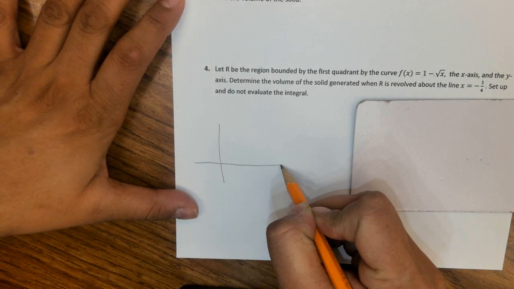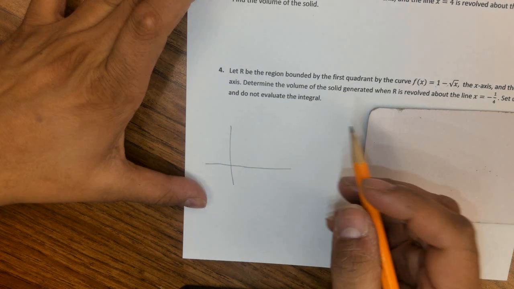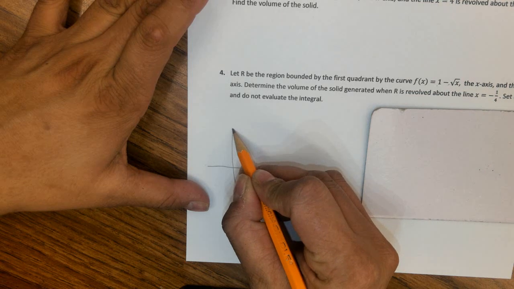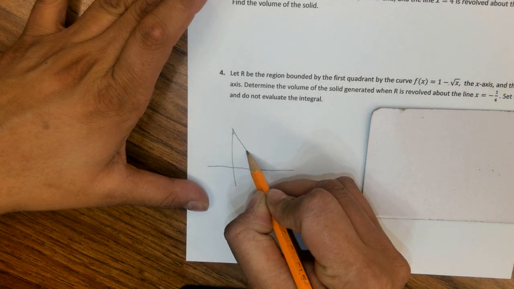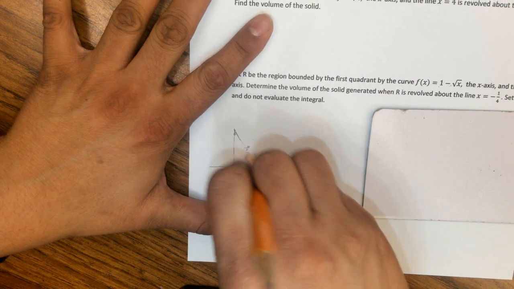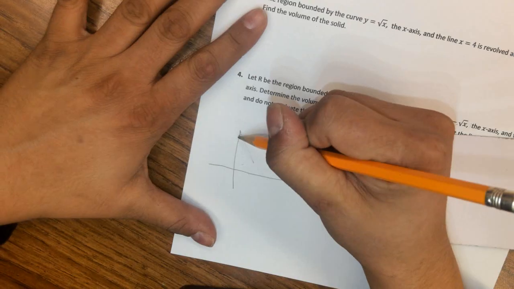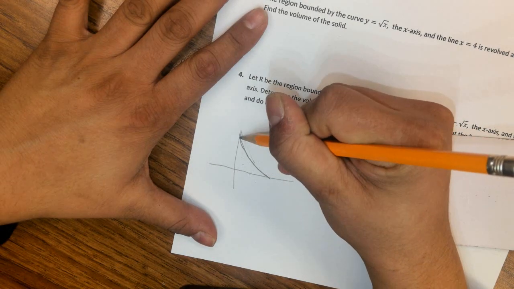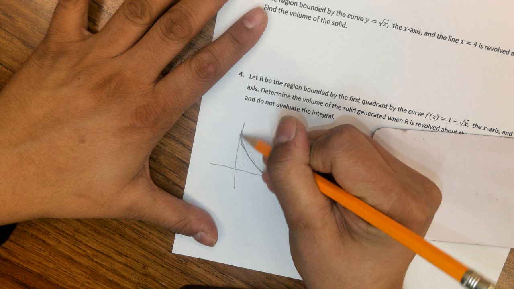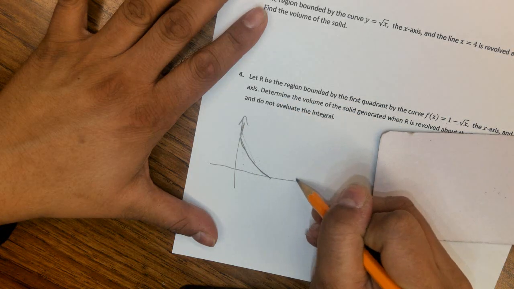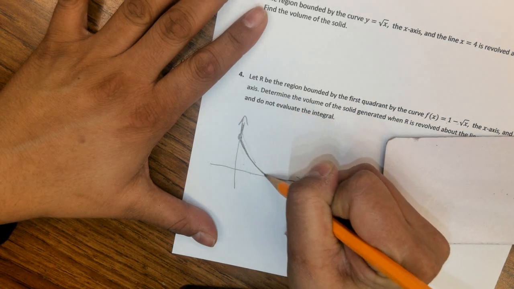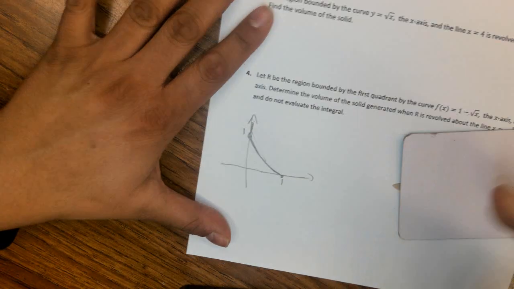And again, I'm hoping that you've already done this and you're just confirming that that's up 1, and it sort of looks like that. And that's 1, and that's 1.